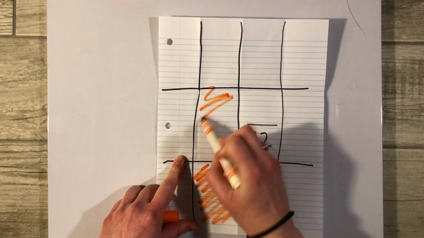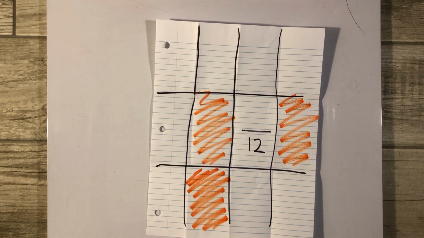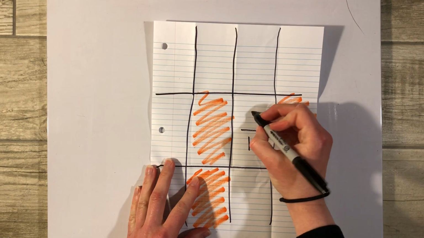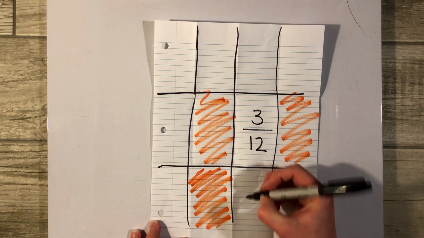1/12, 2/12, 3/12. 3/12 is also 1/4 of this fraction.